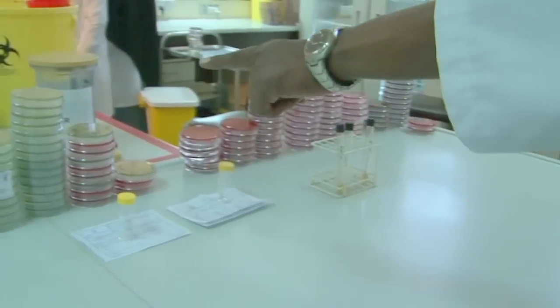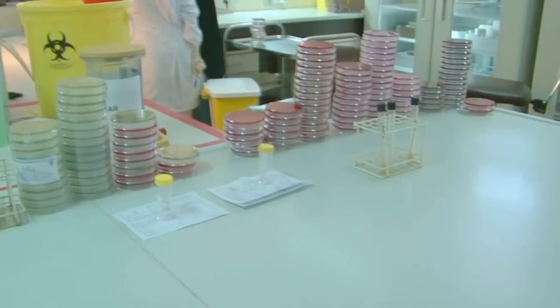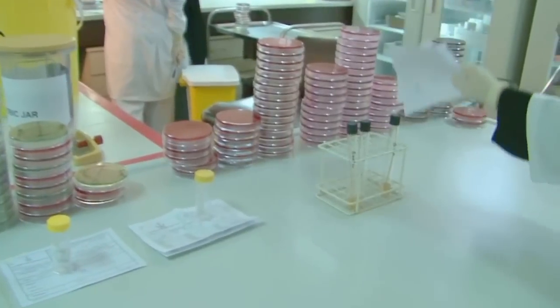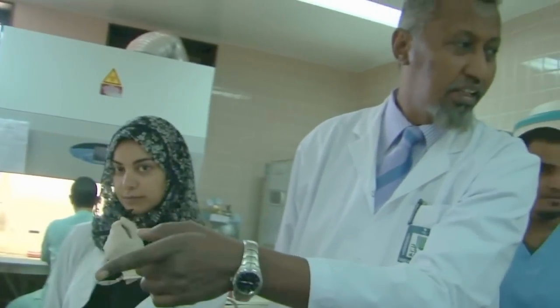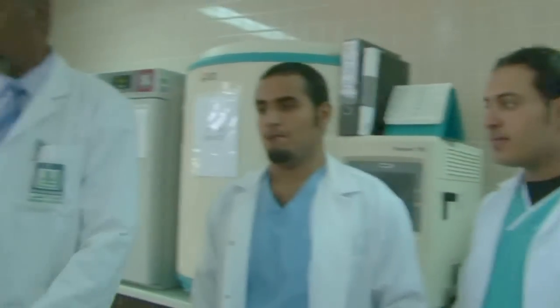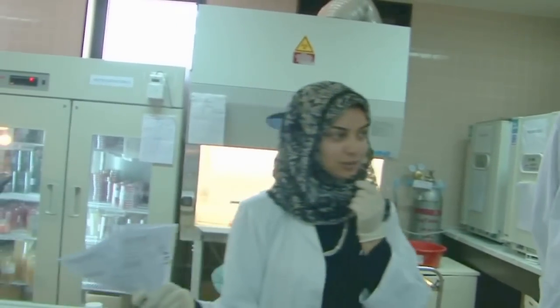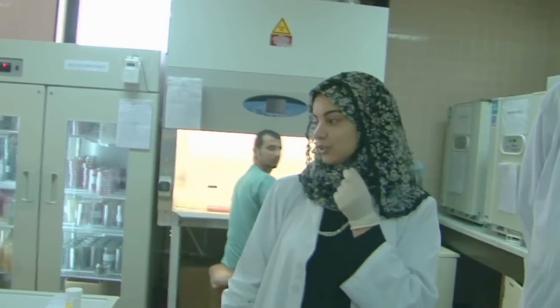The green one, what is it? This is CLED media. This is blood agar. This is MacConkey agar. This is chocolate agar. CLED agar, green color. Why do you use it? We use this CLED for urine culture. This is the main indication.